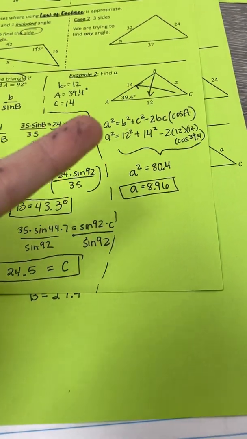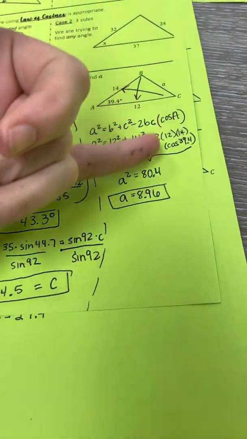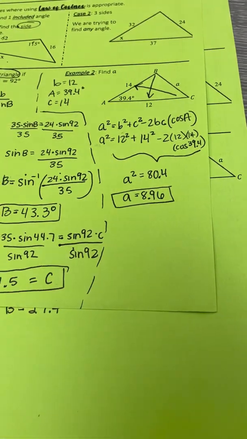Once we have this, we can use law of sines. Typically you'll only have to use law of cosines maybe one time, and then you can use law of sines the rest of the time.